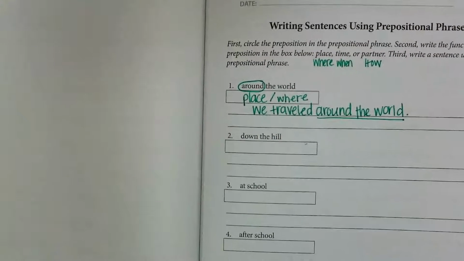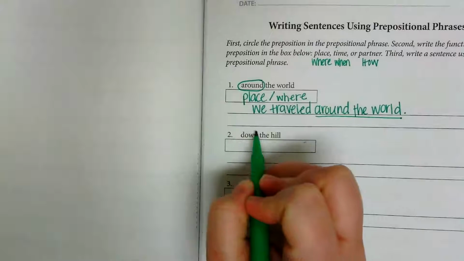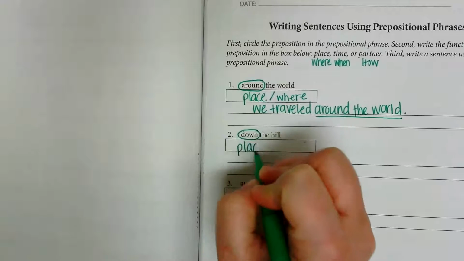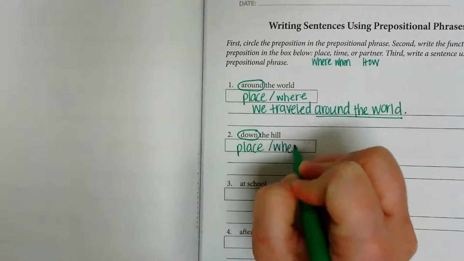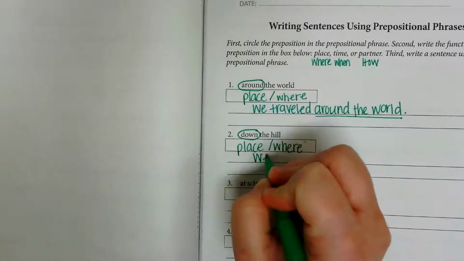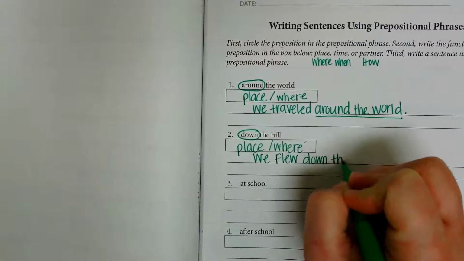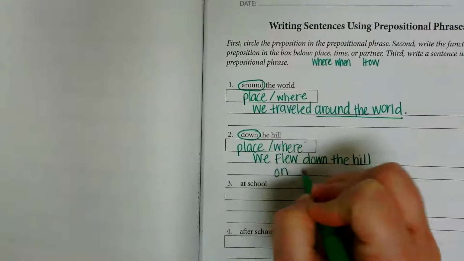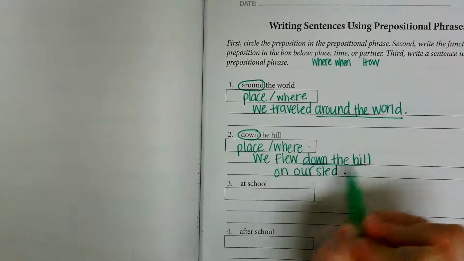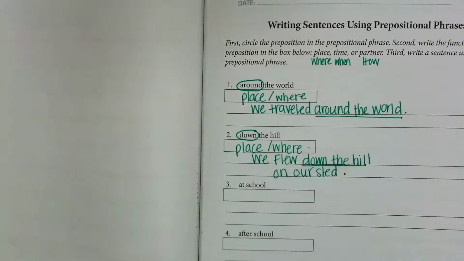So looking at this next prepositional phrase, we have down the hill. Again, we want to circle the preposition, the first word in the phrase, which would be down. Down the hill would also tell us place or where. And then we want to use it in a sentence. So you may say something like, we flew down the hill on our sled. So down the hill is our prepositional phrase, and it tells us place or where. So where did we fly? We flew down the hill.